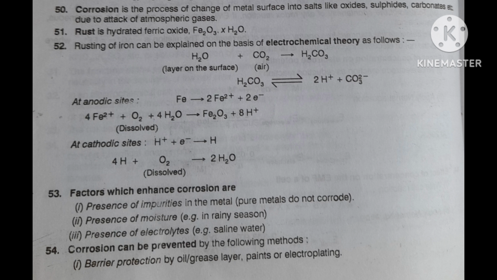And next is sacrificial protection. First I told you barrier protection by oil, grease layer, paints or electroplating. Second, sacrificial protection by coating the metals with a more electropositive metal, as for example, Zn.